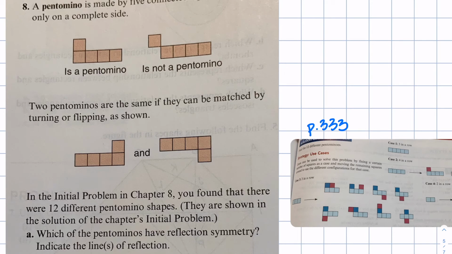So here's your definition of a pentamino. This is in, I think, part A, number 8 of 12.3. A pentamino is made of 5 connected squares that touch only on one complete side. So here's an example of something that is a pentamino. We are touching on one complete side, but here's something that's not. They're touching, but not on a complete side.